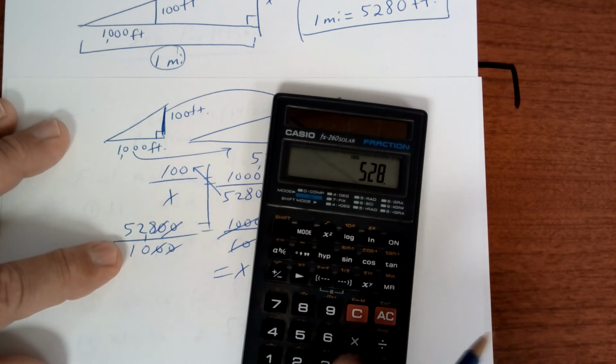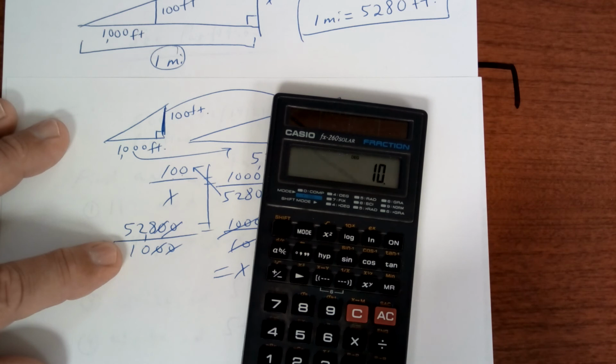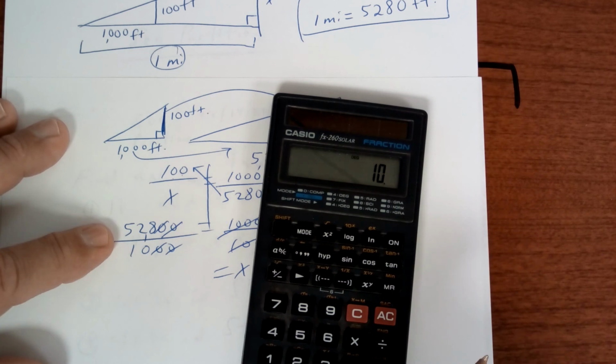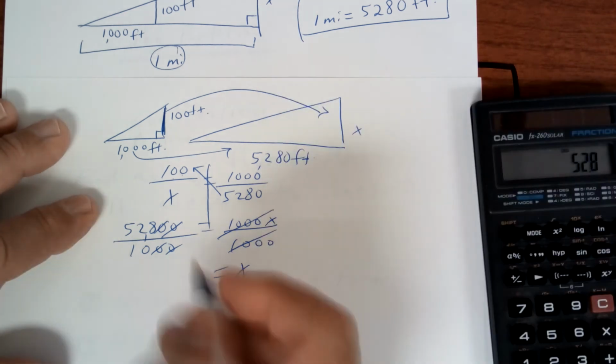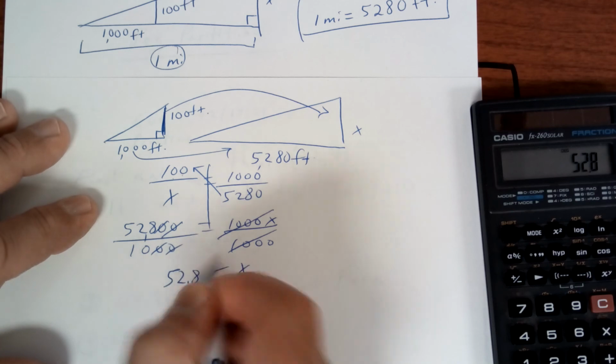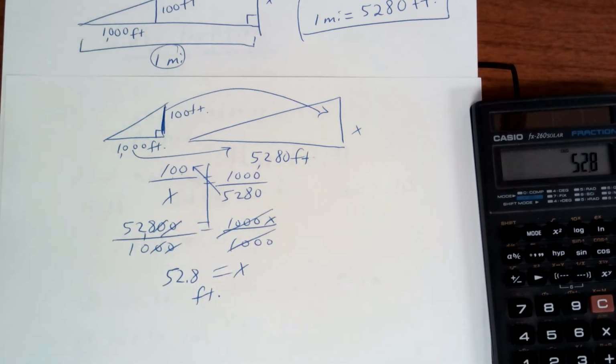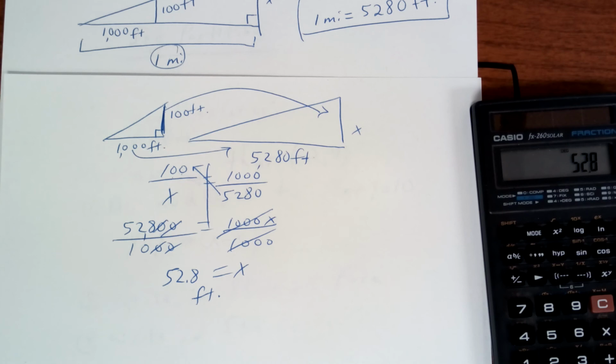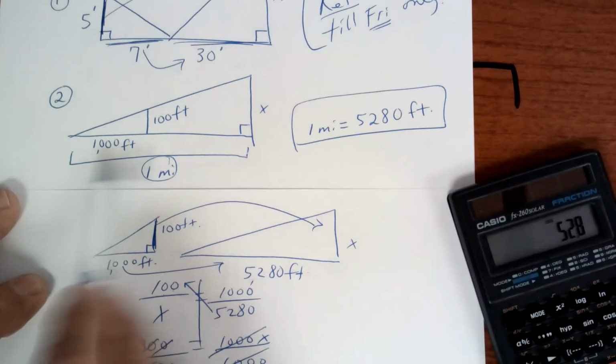And really you just move the decimal one place to the left. So I think it's going to be 52.8, and it is. 52.8 feet. And that's how you do that. Remember, they have to be in the same measurement, and also remember, if they're together, separate them.